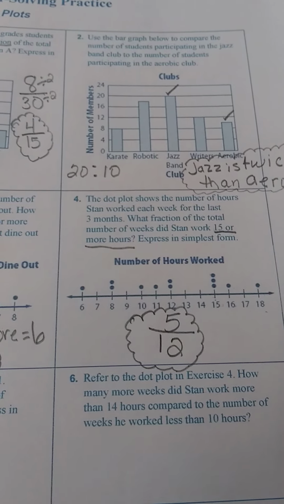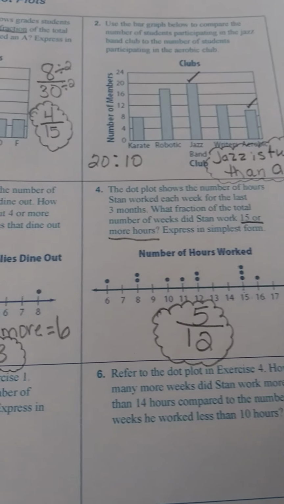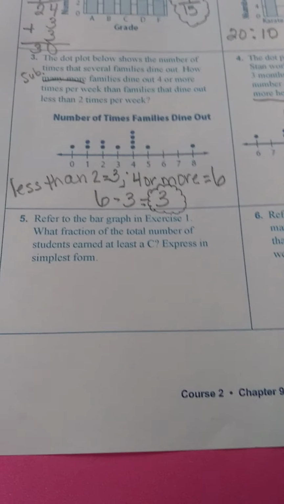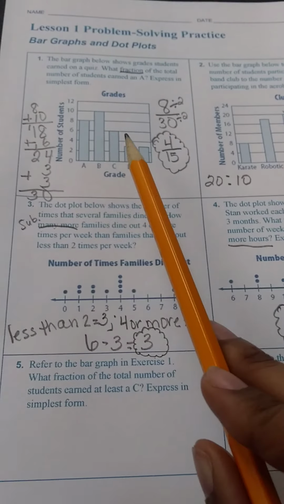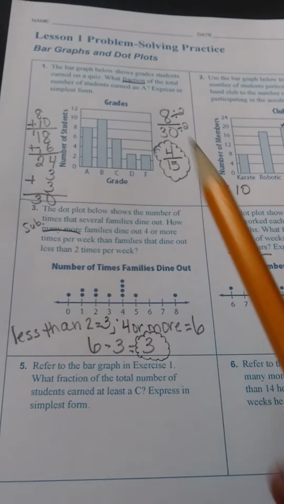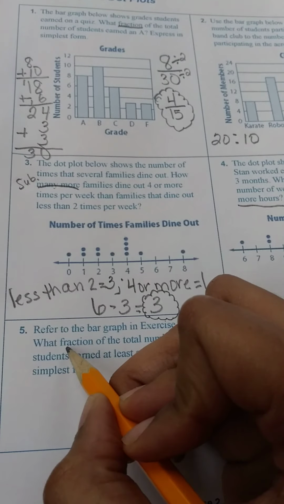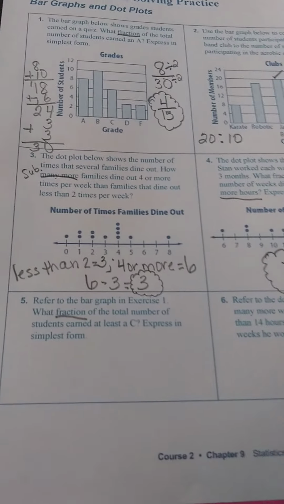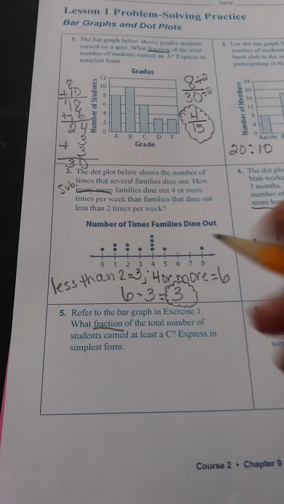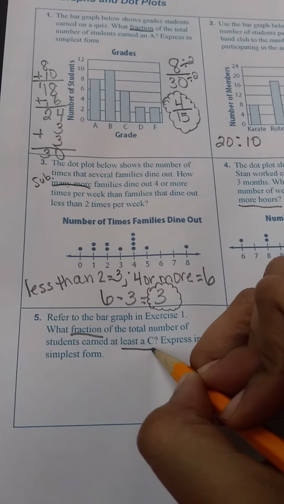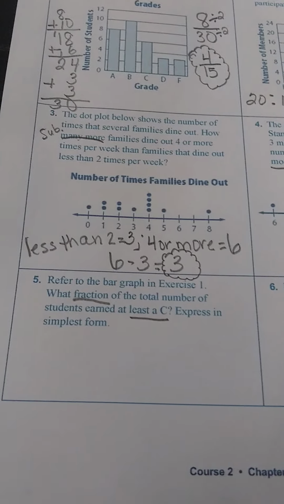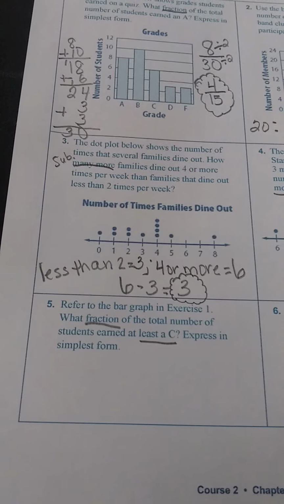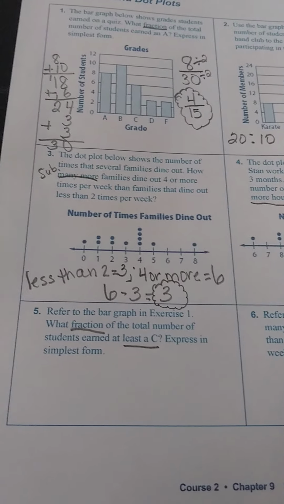So if you forgot how to read and gather information from a dot plot, remember, go back and look at the instructional video that's on Canvas. Let's look at number 5. Refer to the bar graph in exercise 1. So even though we're on number 5, we're looking at the bar graph from problem number 1. All right. So we're writing a fraction of the total number of students who earned at least a C. So at least means that's what they got, at least a C. Now remember, you could have got an A, B, or a C, but you had to get at least a C. You can't get below a C. All right, so you can get higher but not below, and express in its simplest form.